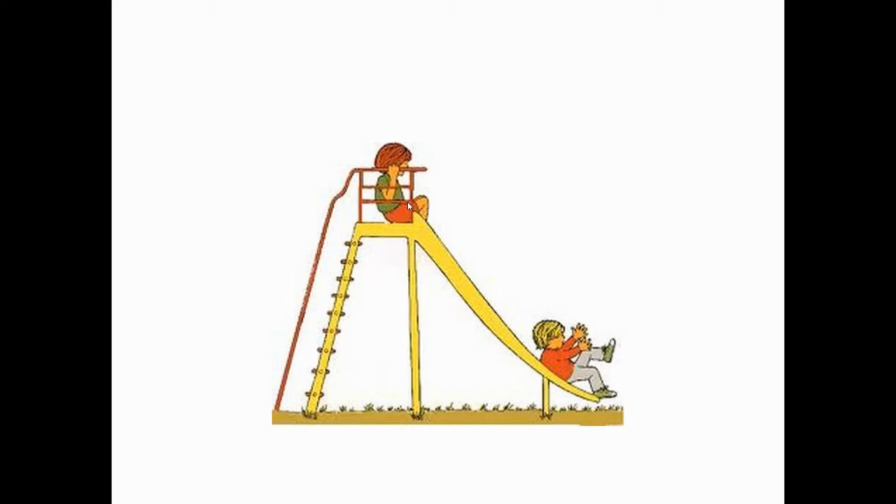This is also an example. While this girl is sitting on the top of this slide, she will have potential energy. Meanwhile, this boy is sliding down here. While sliding, he has kinetic energy just because he is moving.